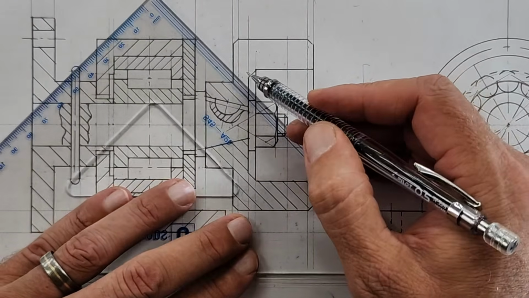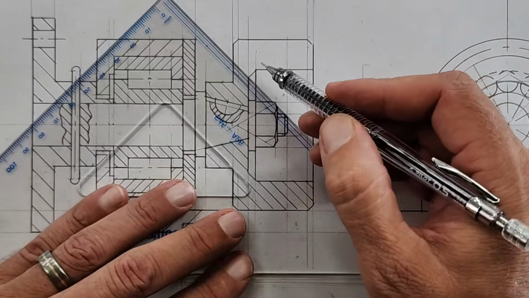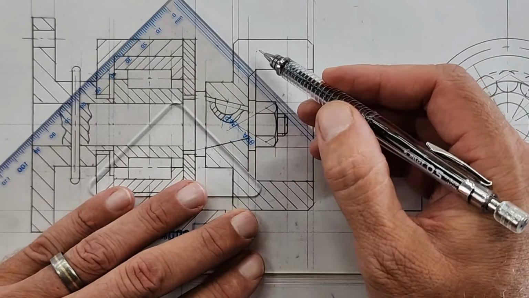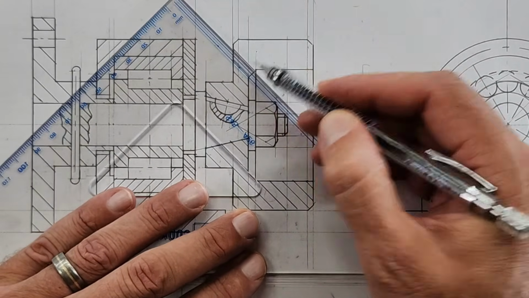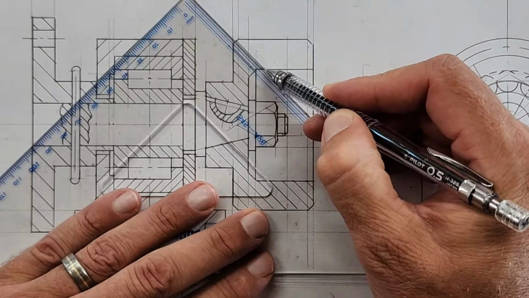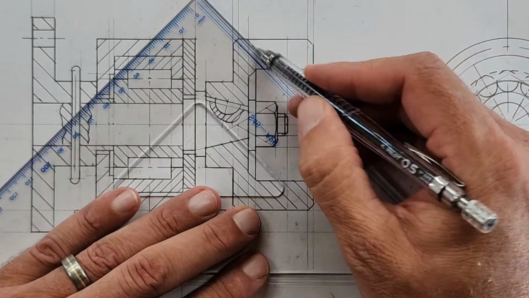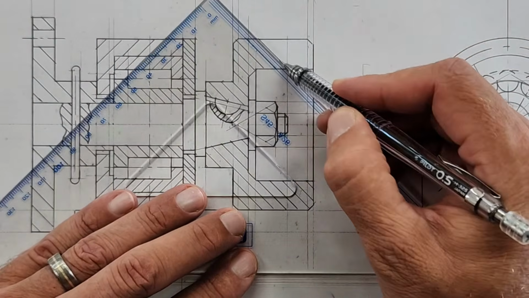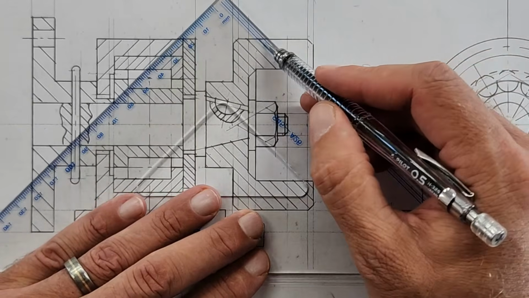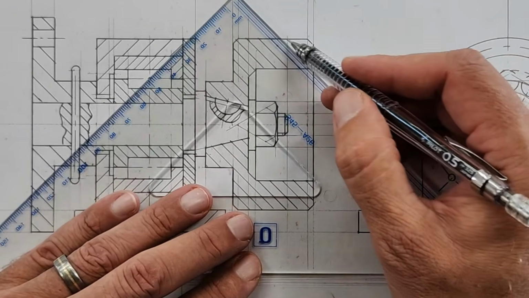Okay, do I hatch or section a washer? It's a fastener. I don't hatch or section a shaft. Don't section an air cavity. We're very close to finishing off this.